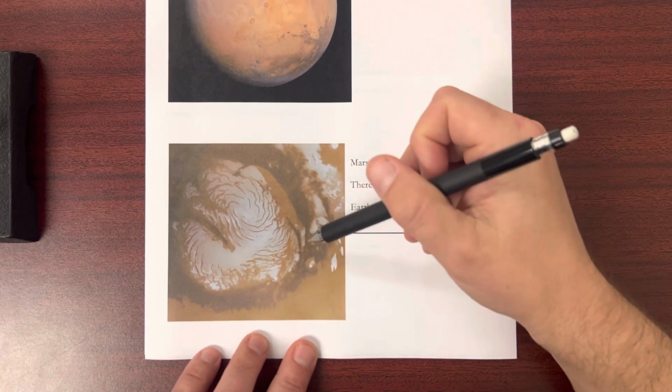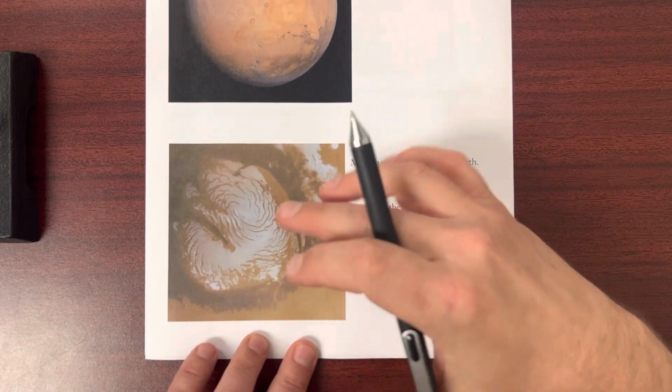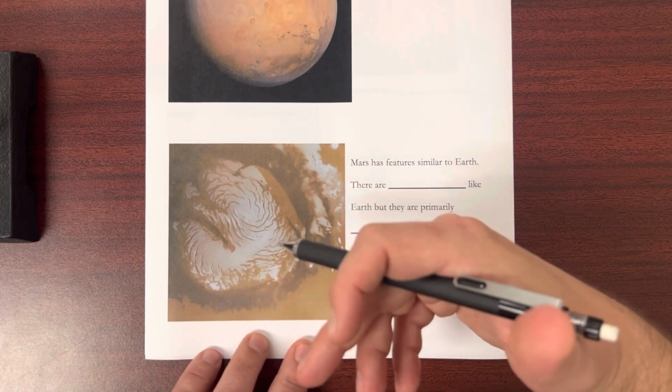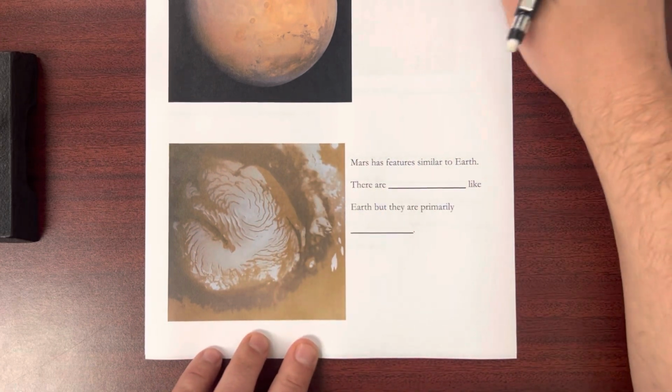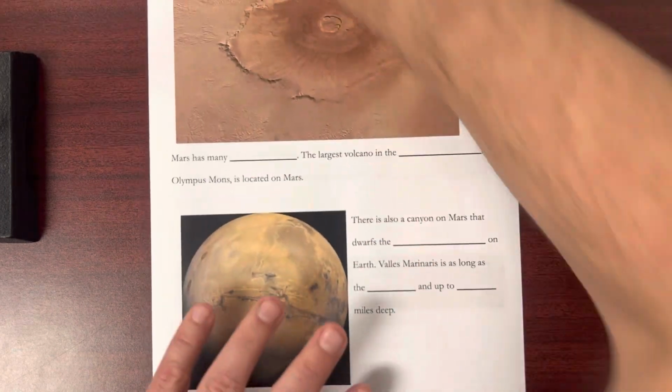And you'll find those at both the North and South Pole. They're not huge, but they're significant enough that they're easily seen from space or even through good telescopes. You can see just the edges of them. So let's look at some more features.